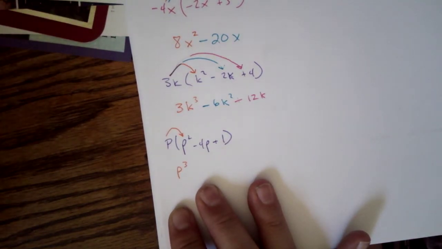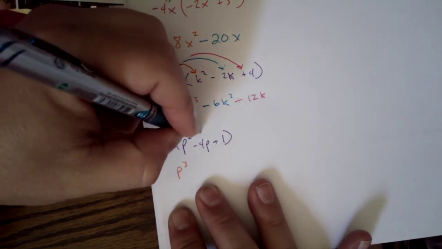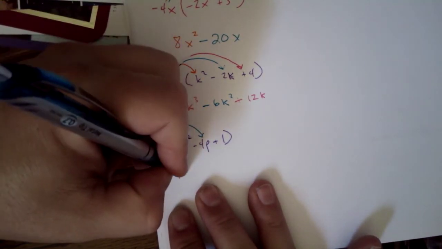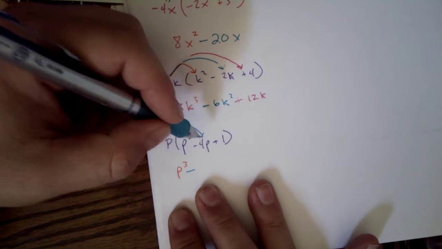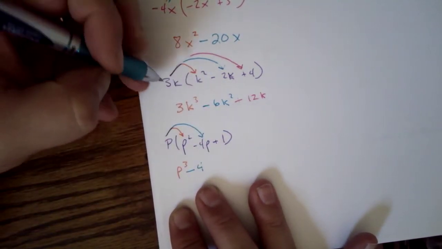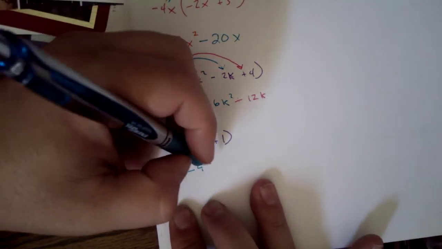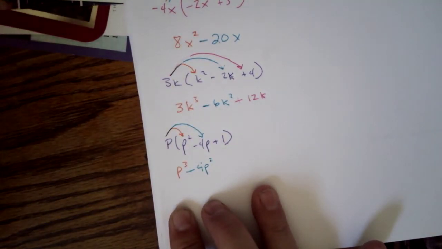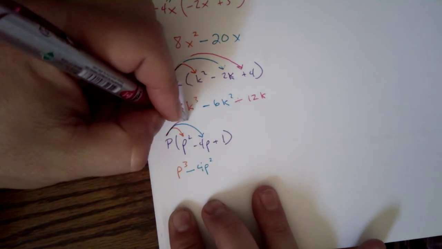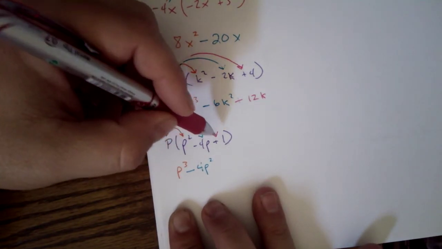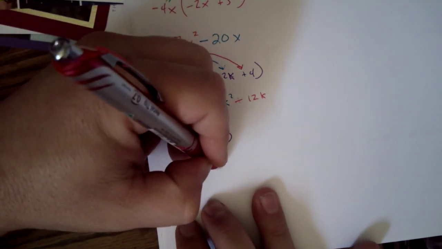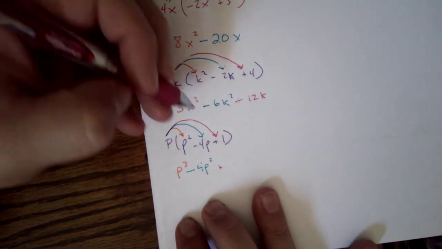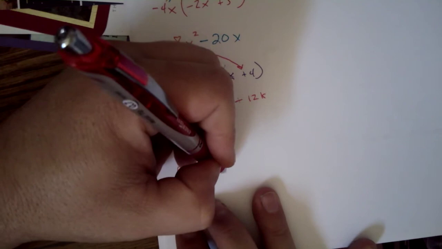On to blue. So I'm going to say p times negative 4p. Negative times a positive is a negative. 1 times 4 is 4. 1, 2 p's, so we have p squared. And last we have pink. Positive times a positive, so it's going to be positive. 1 times 1 gives you 1. 1p.